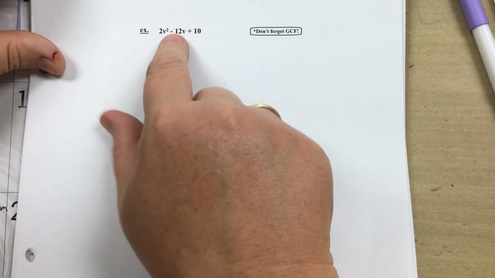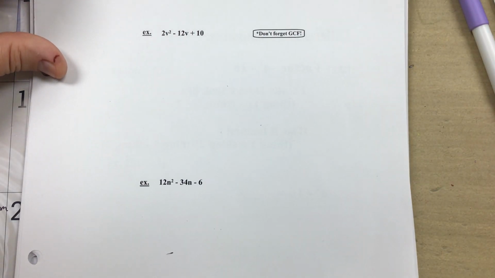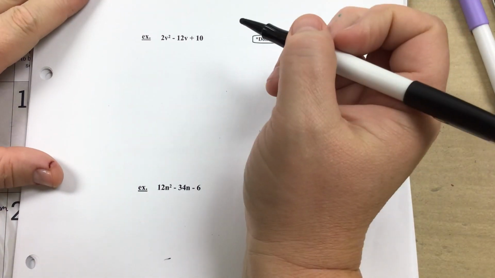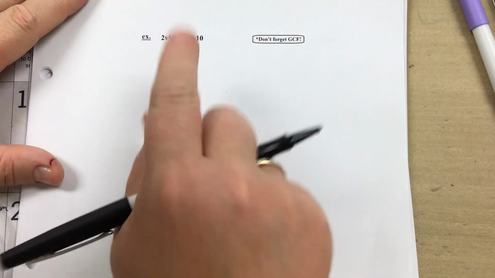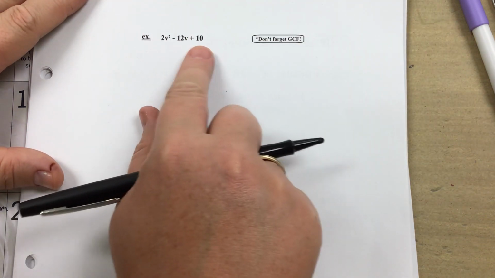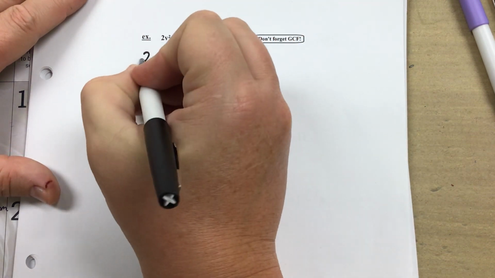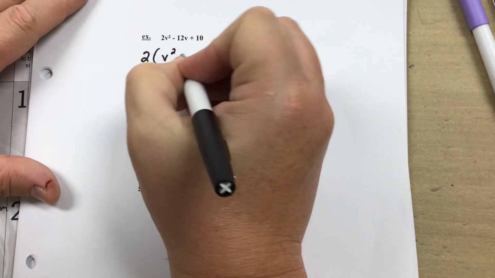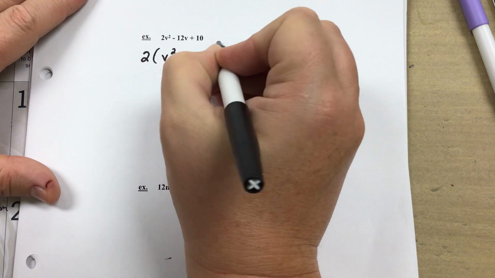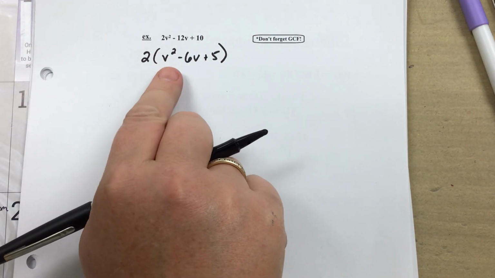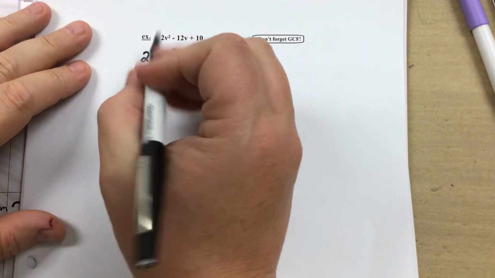How about this one here? So we have 2v squared minus 12v plus 10. Okay, so on this one, it is in standard form. What can I factor out, though, of all 3? Hopefully you're noticing I could actually factor out 2. And I'm left with v squared minus 6v plus 5. Okay, now let's make this easy on ourselves. We could factor out 2, and now we have a lead coefficient of 1.